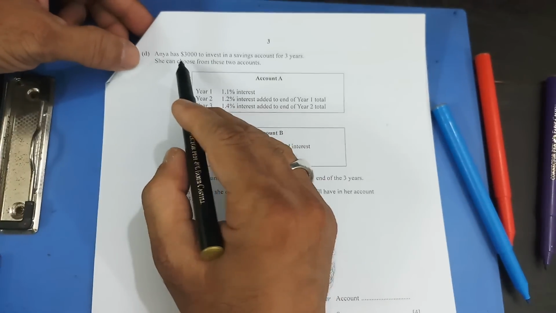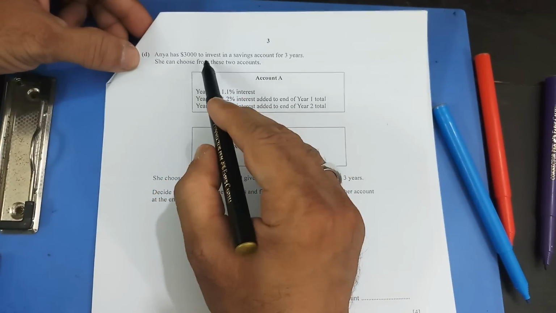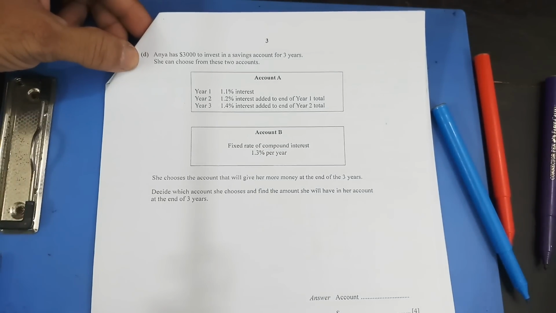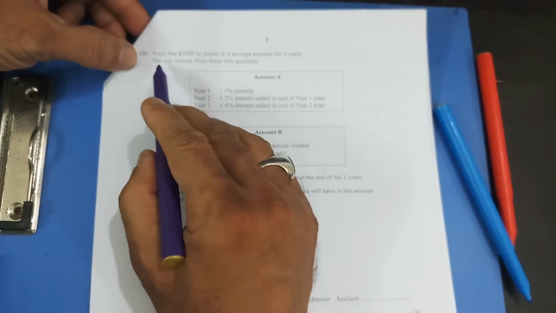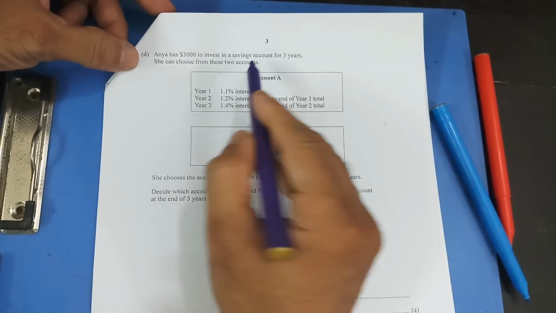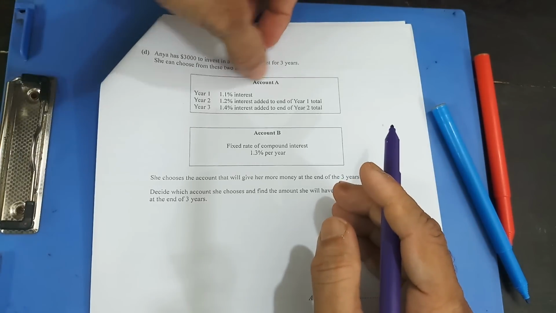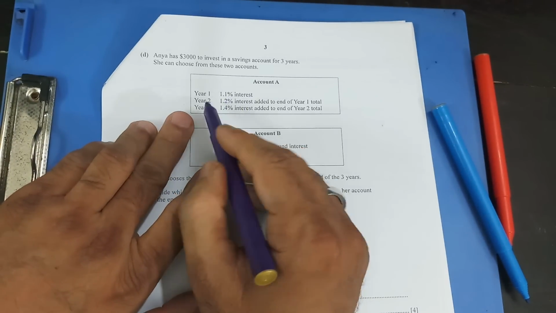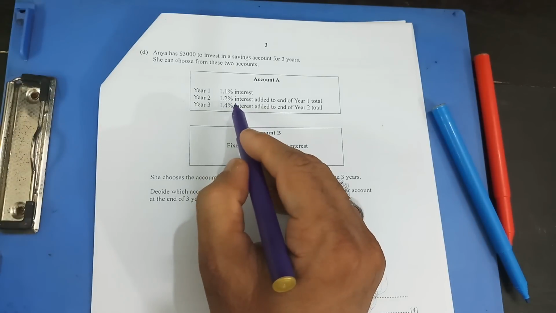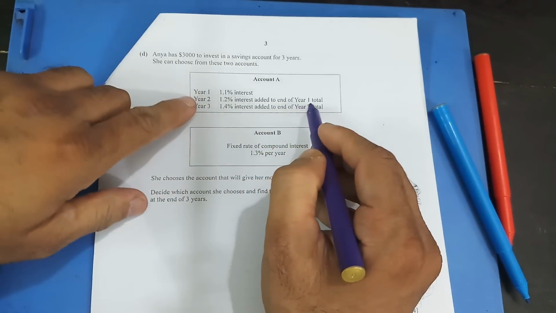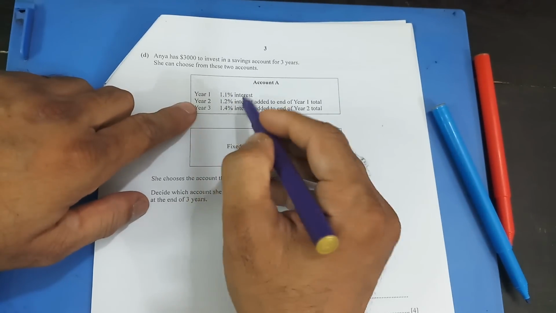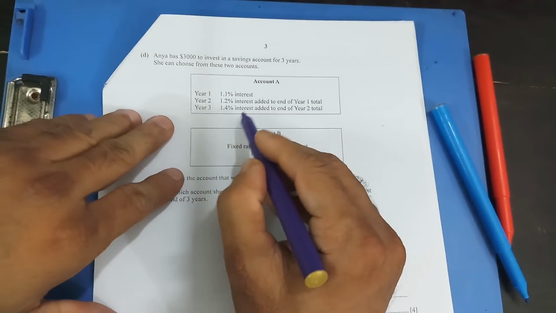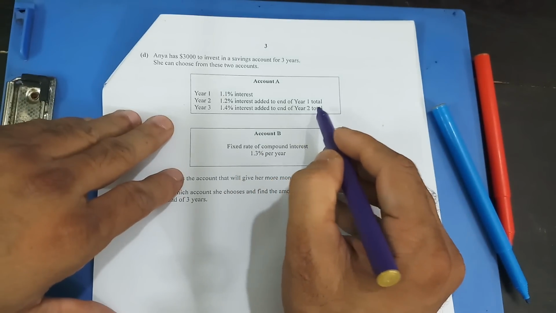Next, Ania has $3,000 to invest in a savings account for 3 years. She can choose from these two accounts. Account A says year 1 she's going to receive 1.1% interest. Year 2 she's going to get 1.2% interest added to the end of the year 1 total, whatever she got here. And then year 3, 1.4% interest added to the end of year 2 total.